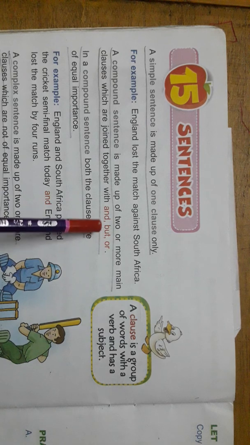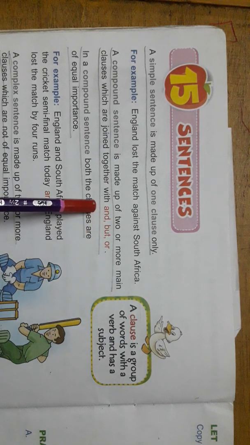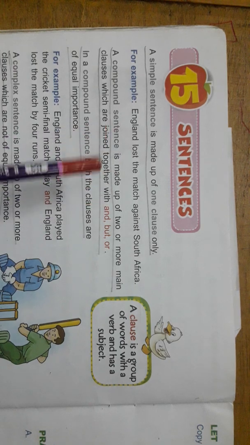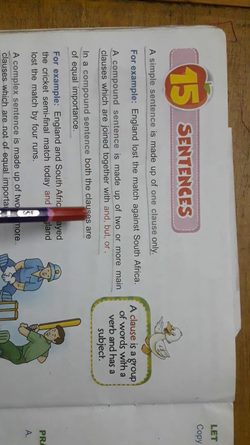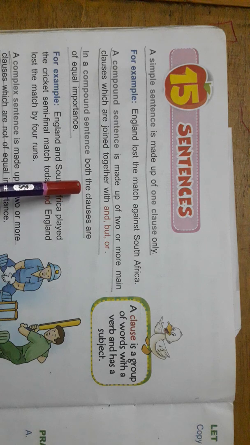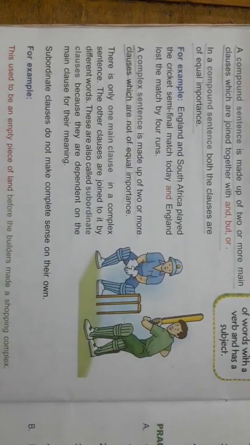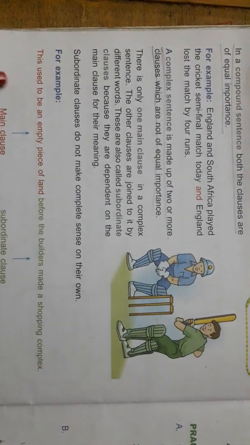Class 6, main clauses are those clauses which convey full meaning, but a subordinate clause does not convey full meaning. At the bottom we have an example for you like this one.